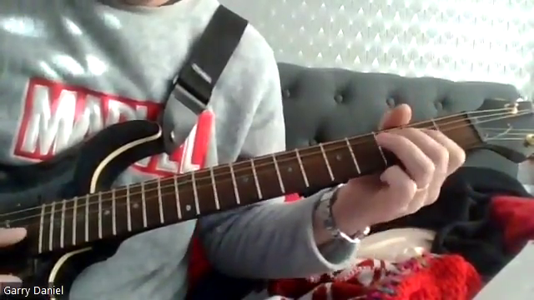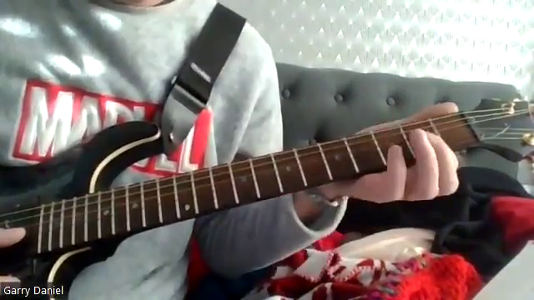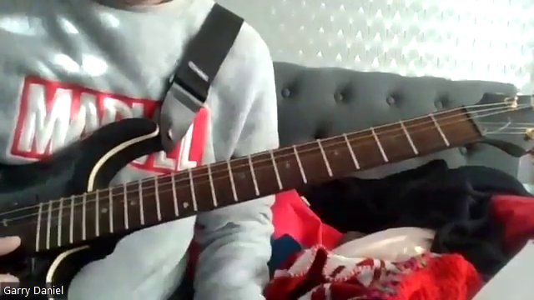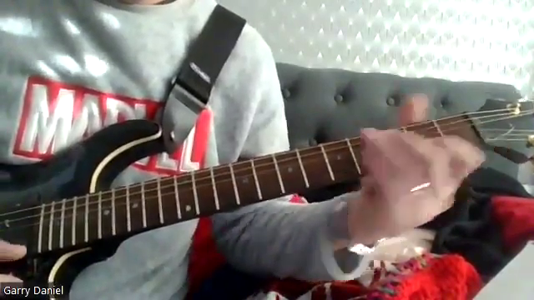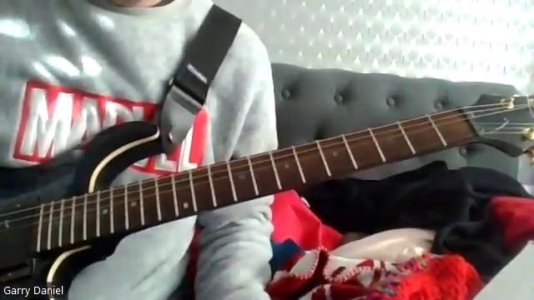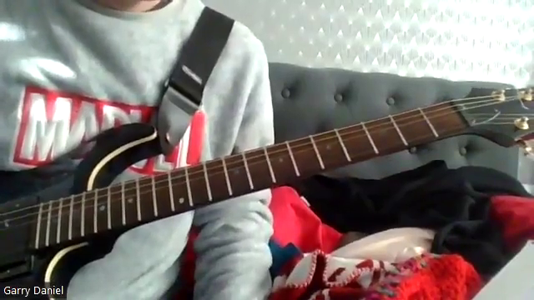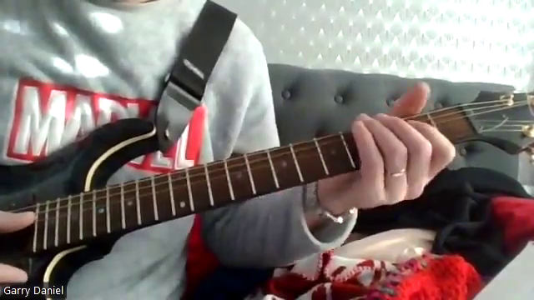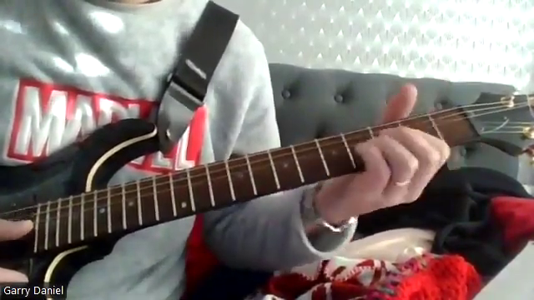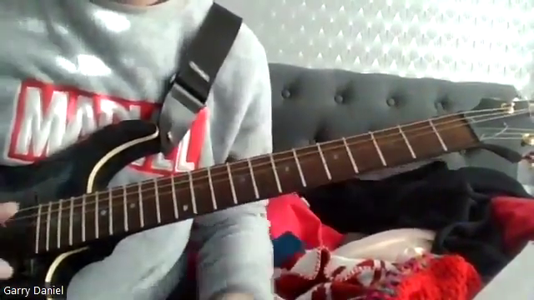So E is a non-chord tone. G, C, then E. So right away I've identified non-chord tones I can use, and that's from a note down from the root notes, or the chord tones, sorry.